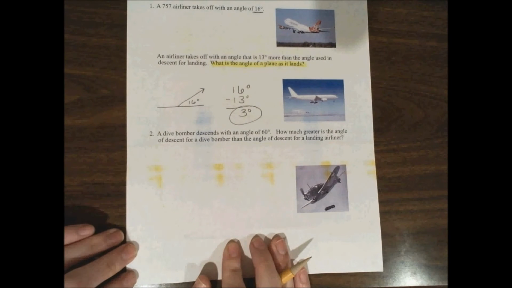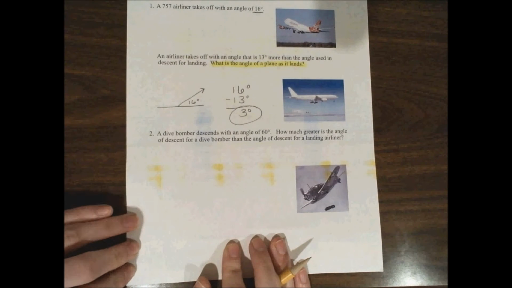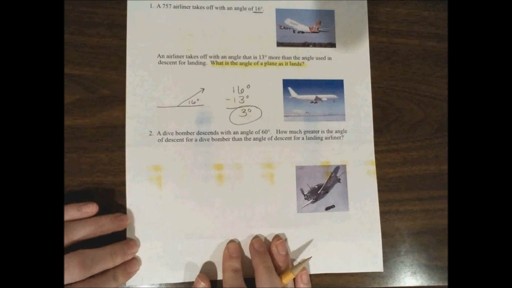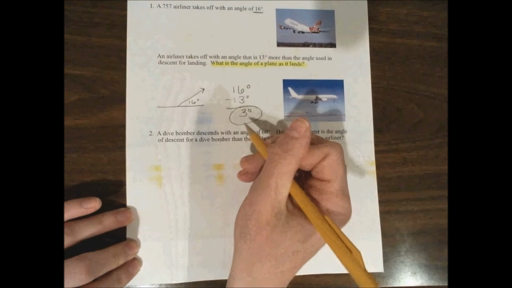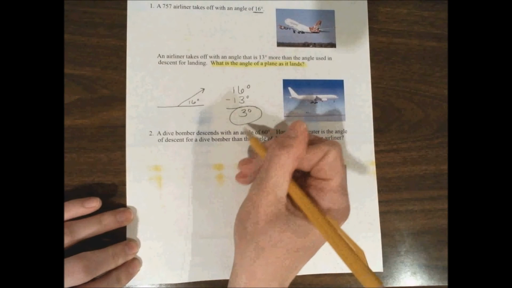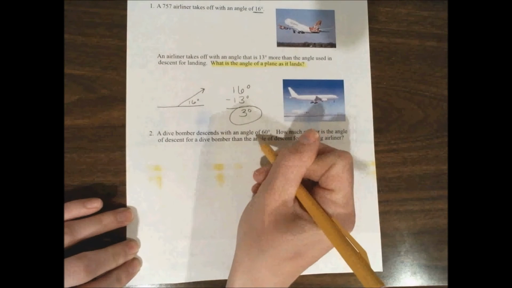Problem 2. A dive bomber descends with an angle of 60 degrees. How much greater is the angle of descent for a dive bomber than the angle of descent for a landing airliner? Well, this is the descent of an airliner, and the dive bomber descends with an angle of 60 degrees.